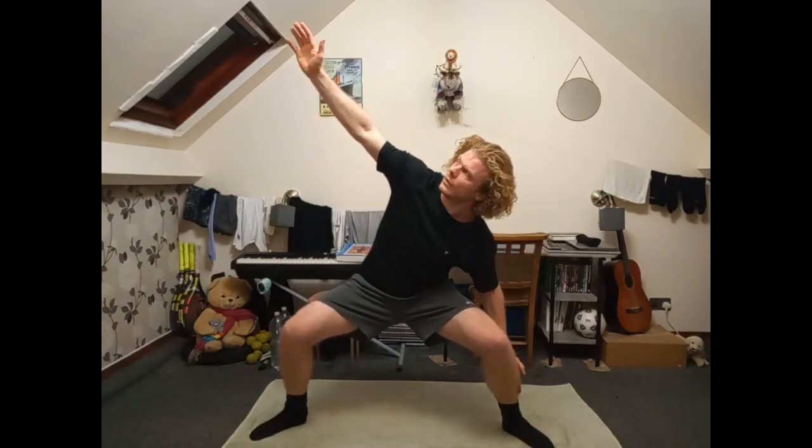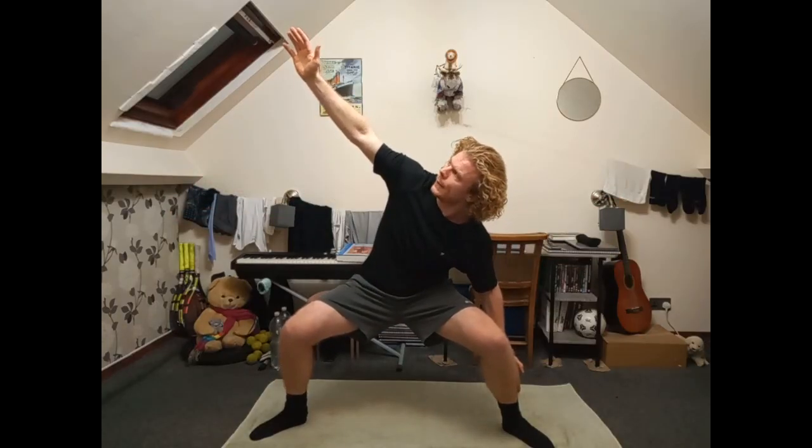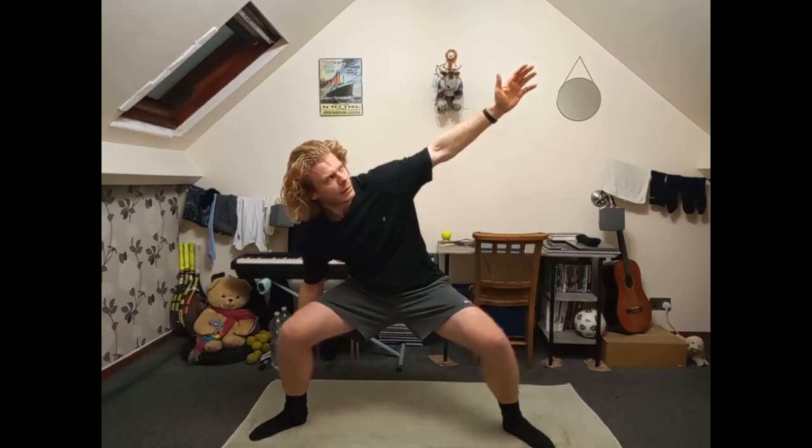And up. Last exercise, the propeller. Down into full squat. Arms to the side. Over to one side. Press against the leg. Look up to it. Middle. Over. Press against the leg. Look up to the head. Middle and up. And now a little stretching.